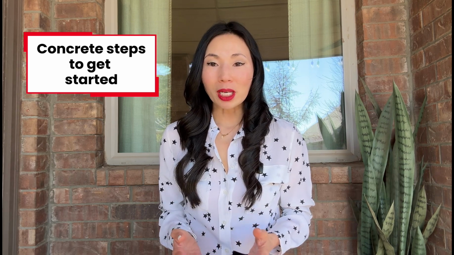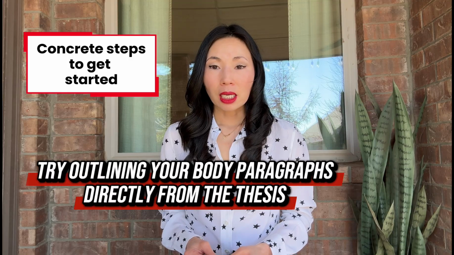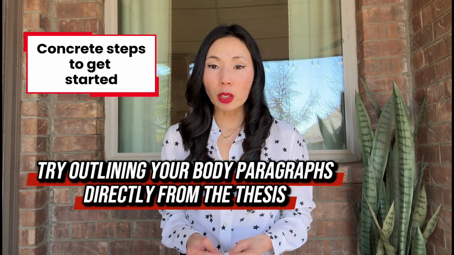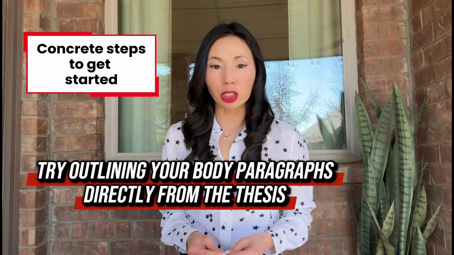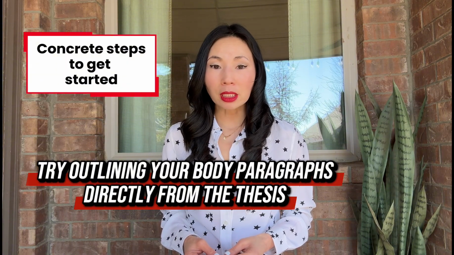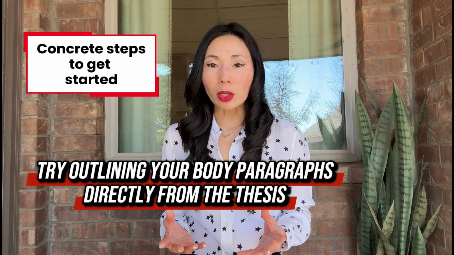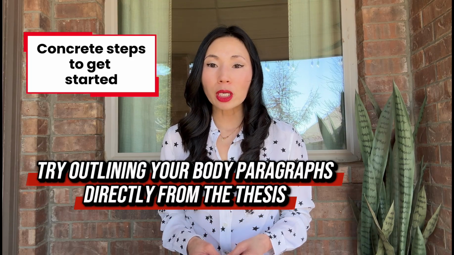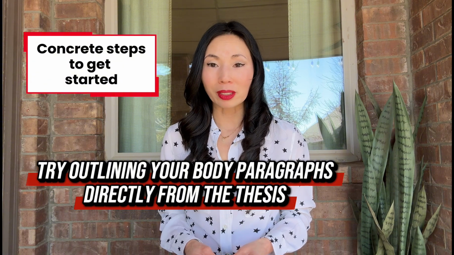Now, here's a simple way to test whether your thesis is ready before writing the full essay. Try outlining your body paragraphs directly from the thesis. If each part of the thesis clearly points to a section of the essay, and if you can already think of more than one passage to support each part, your thesis statement is probably doing its job. If the thesis feels so broad that almost any quote could fit under it, or so narrow that you could run out of evidence too quickly, it needs revision.